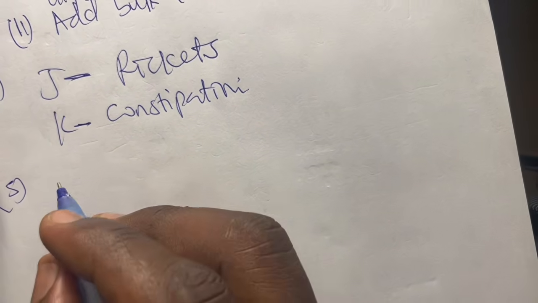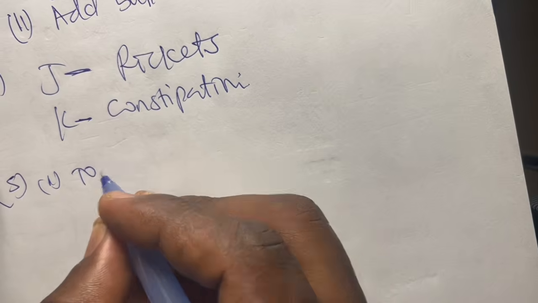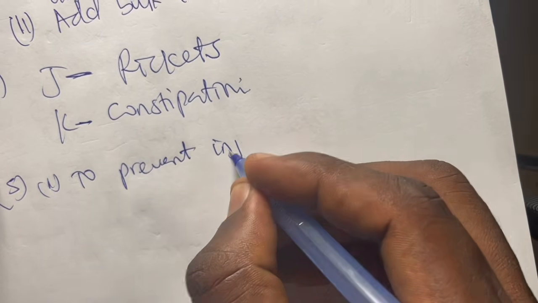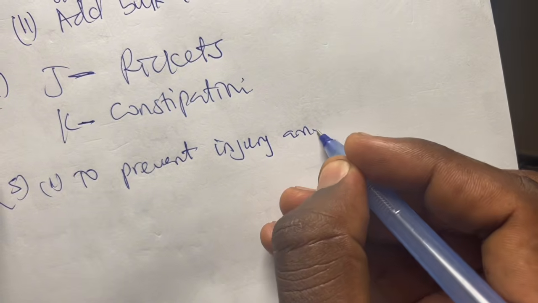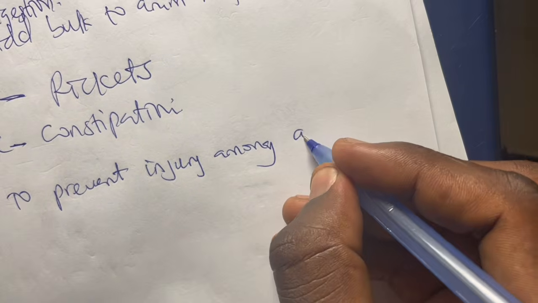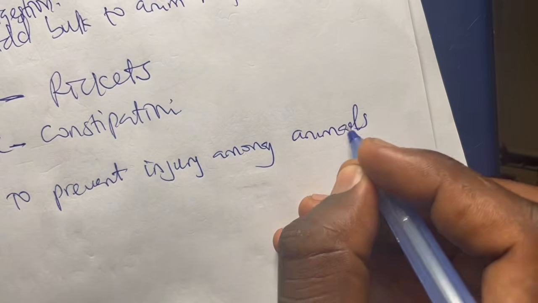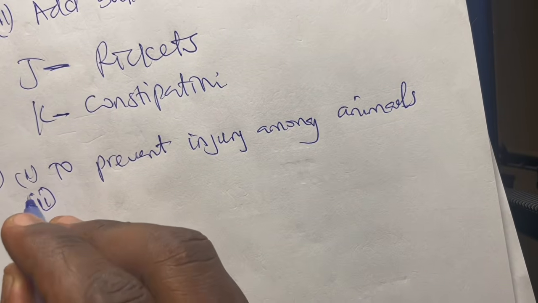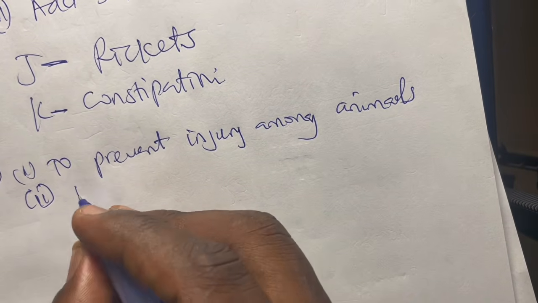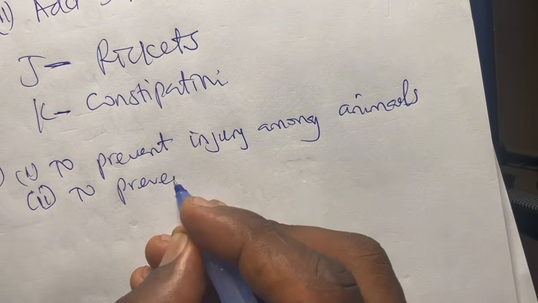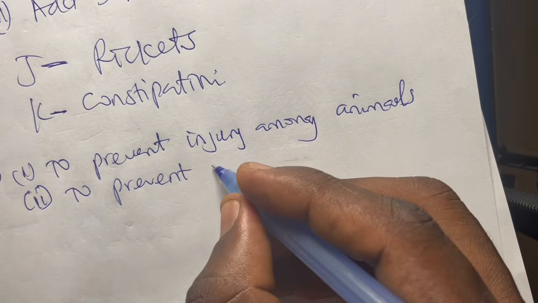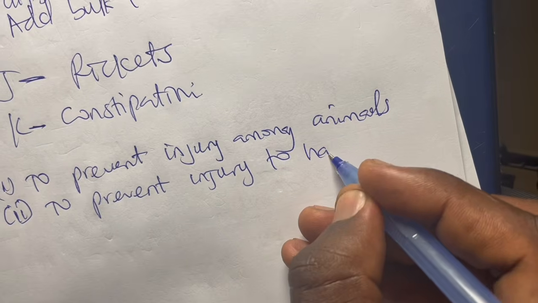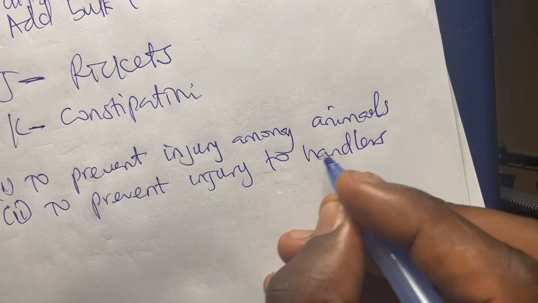Let me give that number 5. Number 1 is to prevent injury among animals. You understand? If they didn't dehorn them, they can fight and kill themselves. Also to prevent injury to handlers.